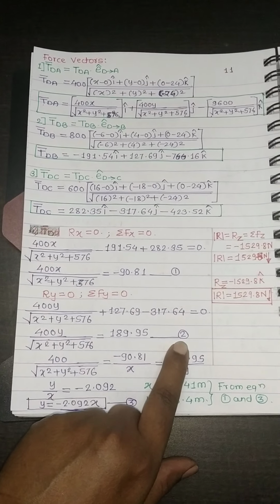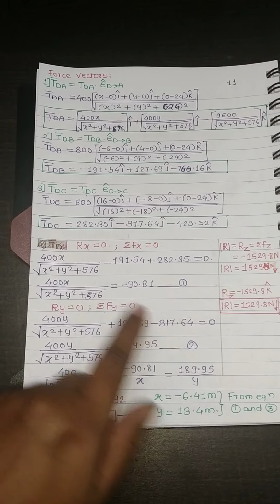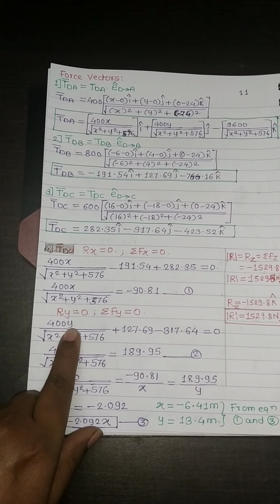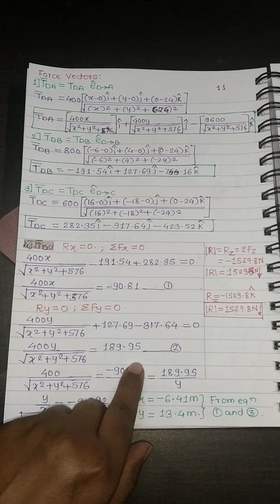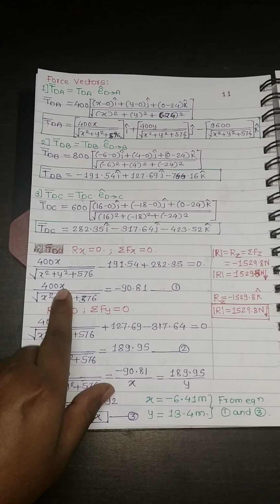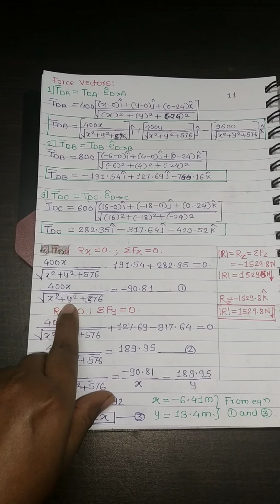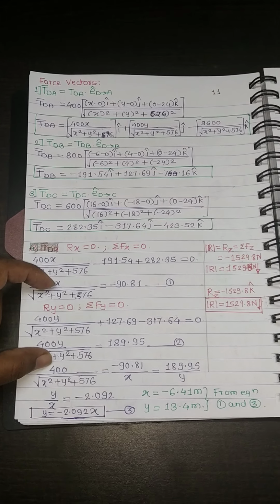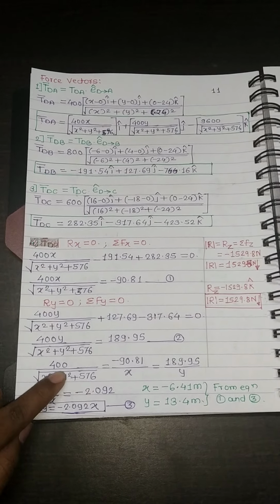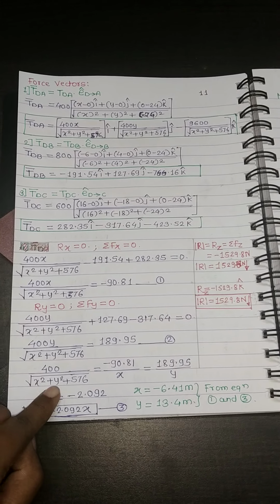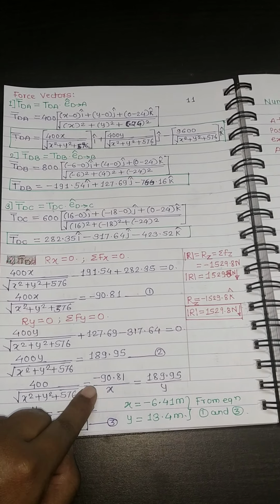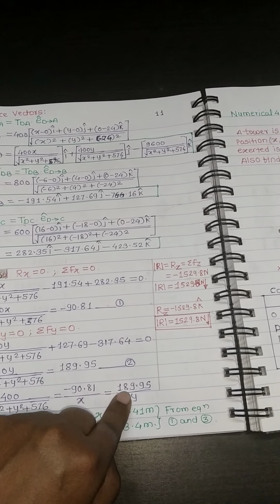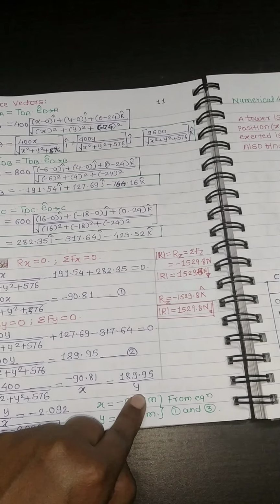If you observe these two equations, if I take x and y in the denominator, we can say that 400 upon under root of x square plus y square plus 576 is common in both equations. So we can express it as 400 upon under root of x square plus y square plus 576 equals minus 90.81 upon x equals 189.95 upon y.